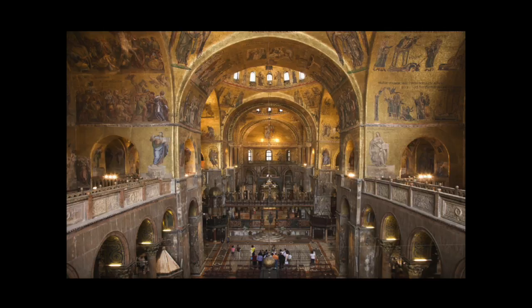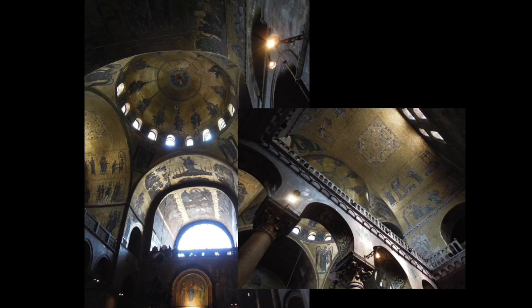Here's an interior view. We see both domes and gold mosaics. It really does look like the Hagia Sophia.